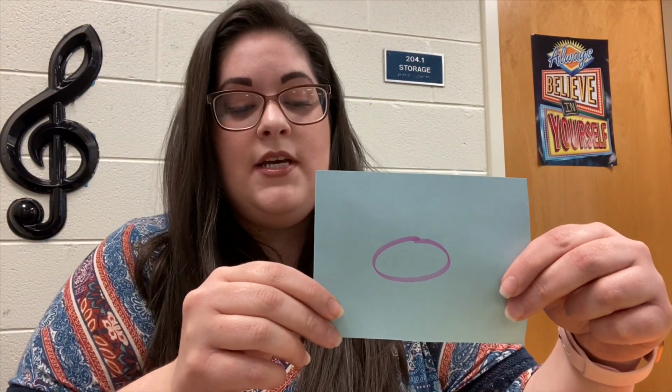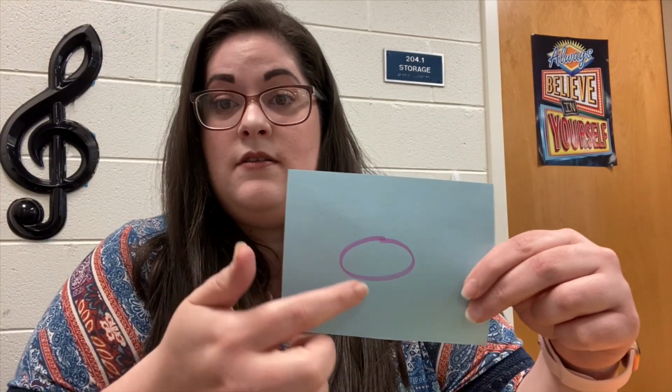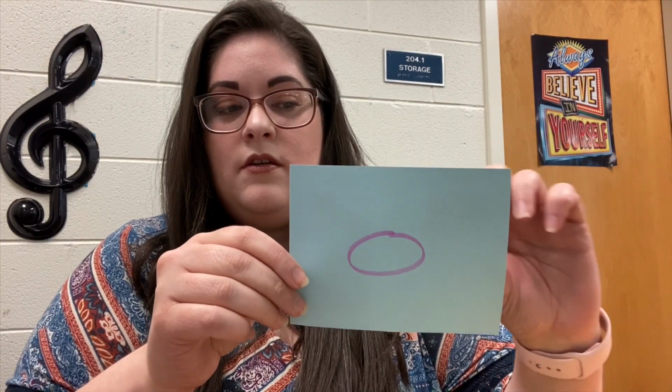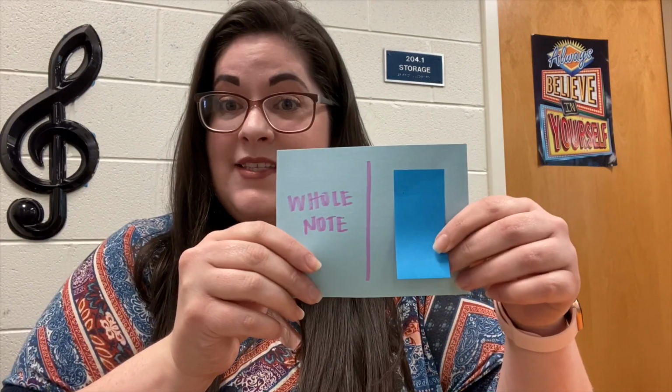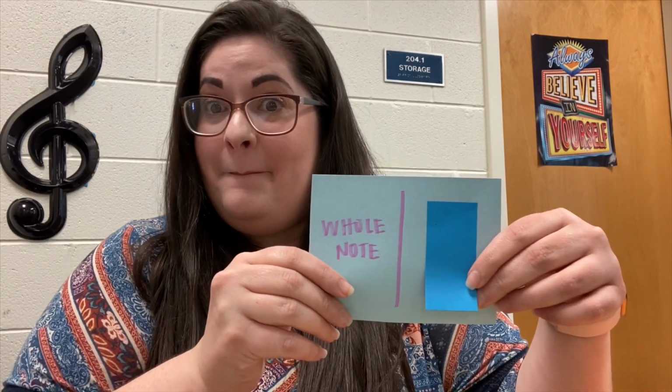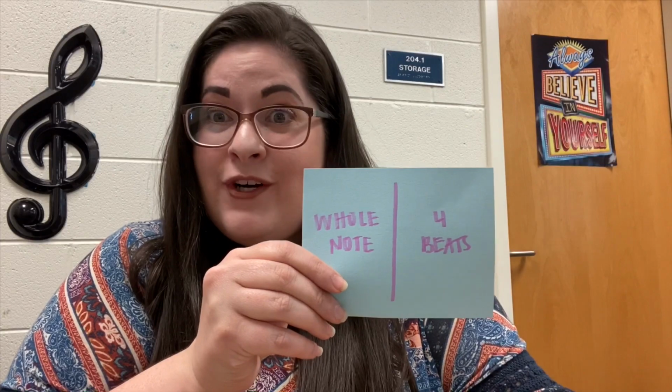And last but not least, we have this. What is this? It looks a little bit different than all the other ones. It doesn't have any stems coming out from the note. Do you know what it is? It's a whole note. Say whole note. Good job. Do you know how many beats it gets? 4. It gets 4 beats. Say whole note, 4 beats.